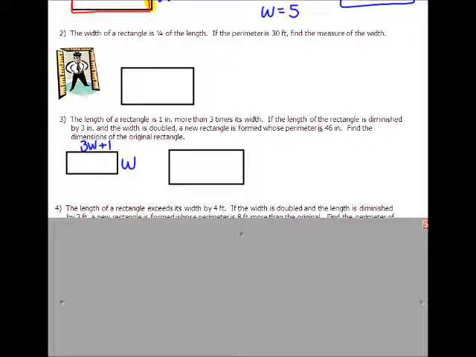If the length is diminished by 2, so in my new rectangle, I'm taking this 3w plus 1, but I'm diminishing it by 2, all right? And the width is doubled, so I'm getting twice the width. Then I have a perimeter of 46, and find the dimensions of the original, all right? So in this case, my new length is going to be 3w plus 1 diminished by 2. Sorry about that, guys. I was looking at my equation there. All right, so this is going to be 3w minus 1.